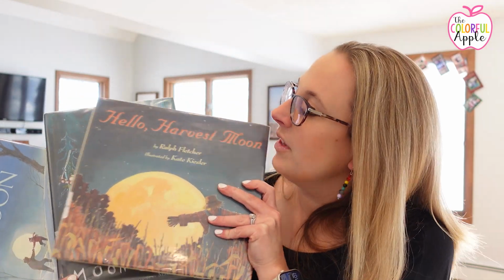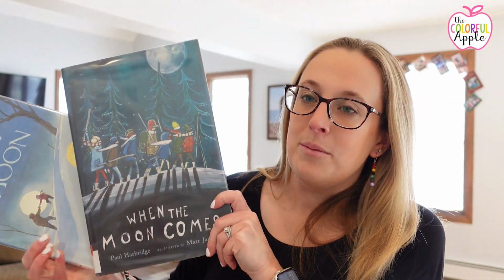Now, I had mentioned which of the last three are your favorites. So we have Hello Harvest Moon, When the Moon Comes, and Owl Moon. I didn't realize they were all about moons. There seems to be a general theme of winter and moon and nighttime with these books about setting. I don't think I even realized that as I was choosing them.